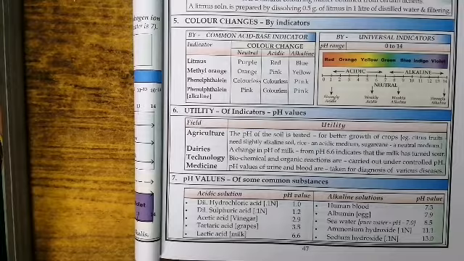With this, we come to the end of today's lesson. Please learn the pH values, etc., and also learn the important definitions.